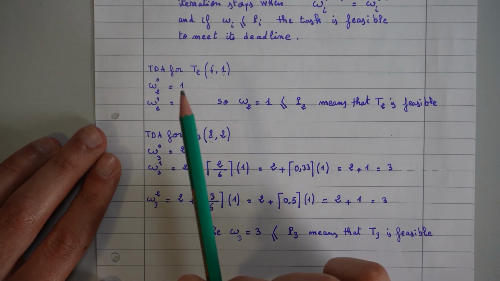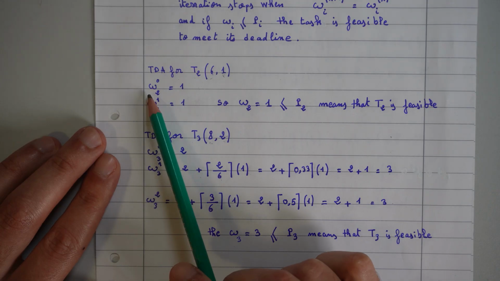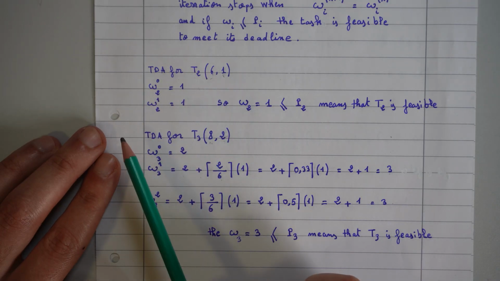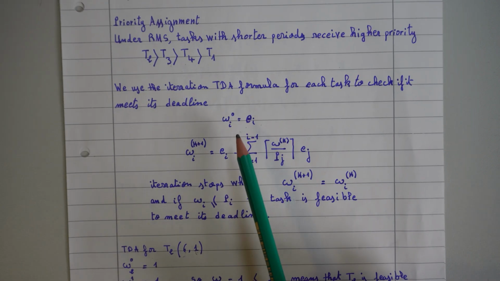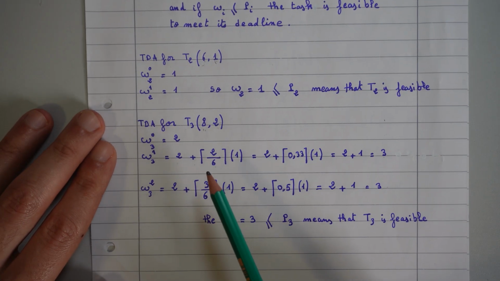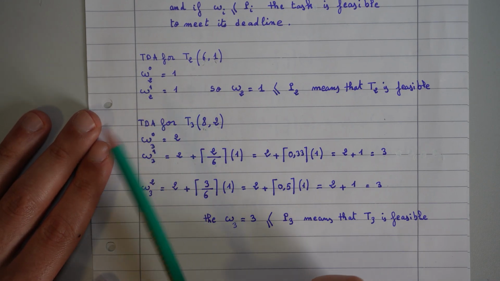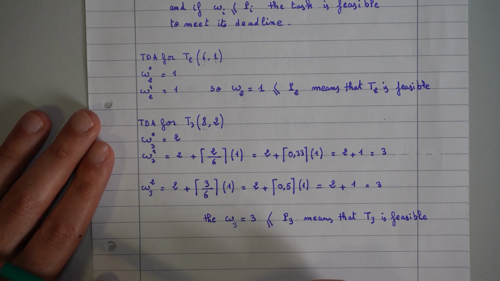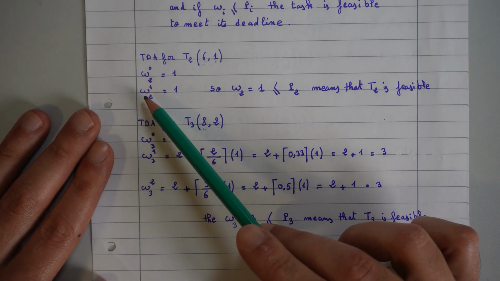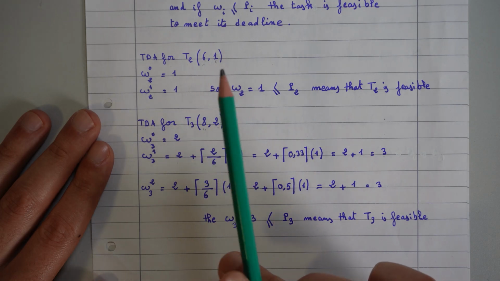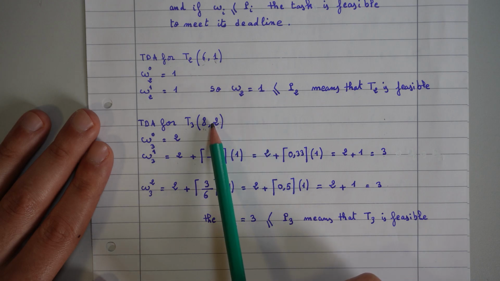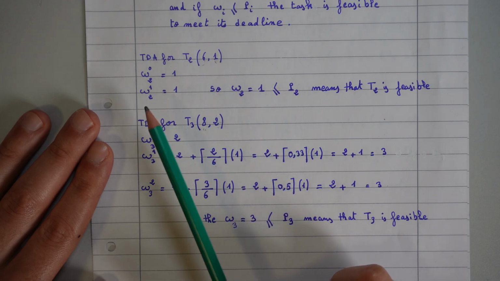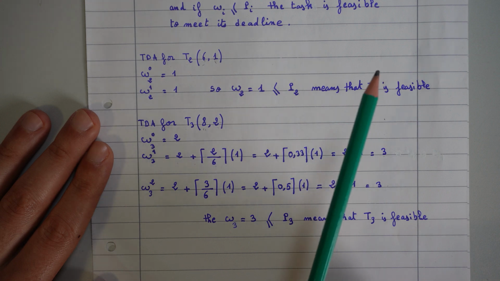Now the time demand for task 2 is initially set to the execution time of task 2, which is 1. This is what we said over here. The first iteration is still equal to 1 because there are no other higher priority tasks than T2. The current time demand is equal to the previous one, so the iteration stops. The time demand is equal to 1, which is less than the task 2 period, which means that task 2 is feasible.